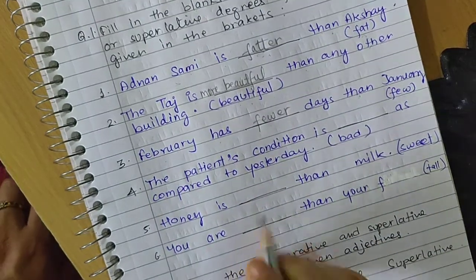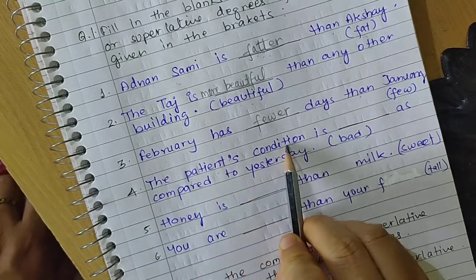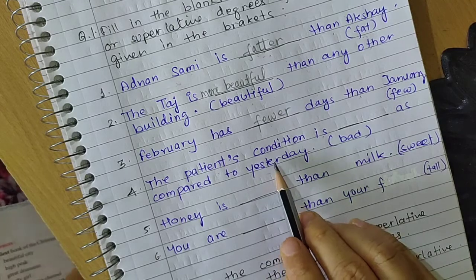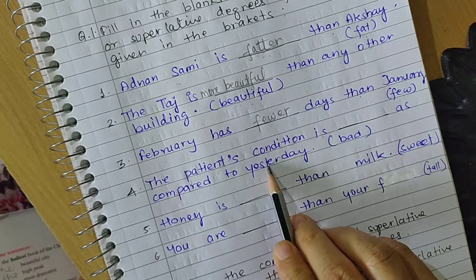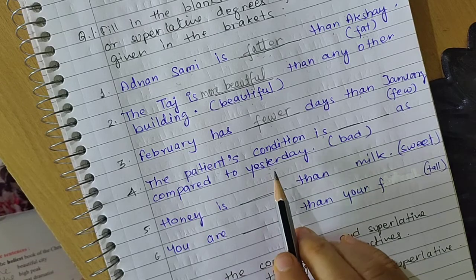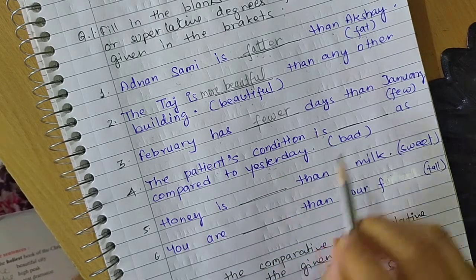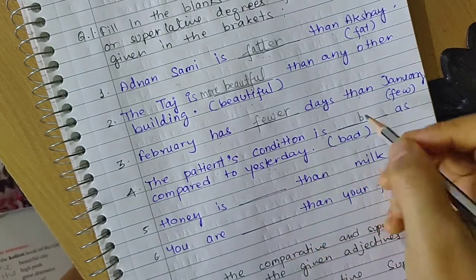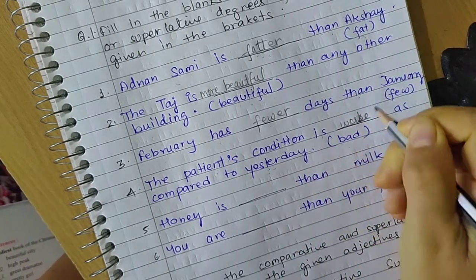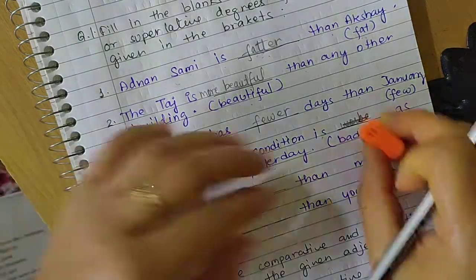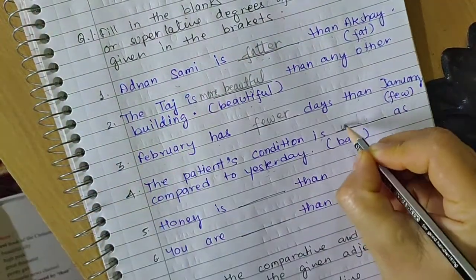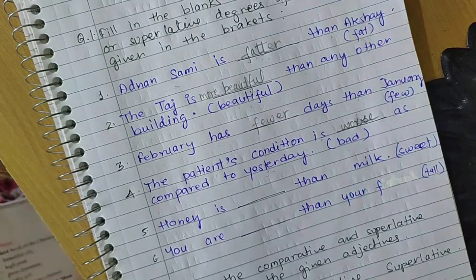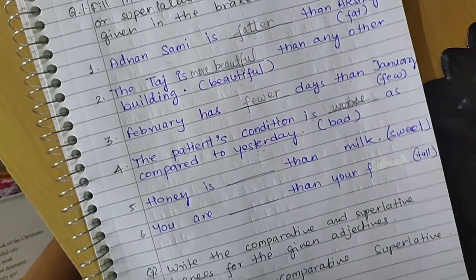Next is: the patient's condition is dash as compared to yesterday. Here we are comparing today and yesterday. For the adjective bad, the comparative degree is worse, W-O-R-S-E.